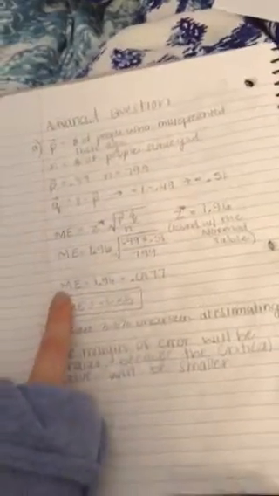And then you just plug in all of your numbers, p hat, q hat, all over n, and then square rooted, and then 1.96 on the outside. And that gets you down to 0.035, which is your margin of error.